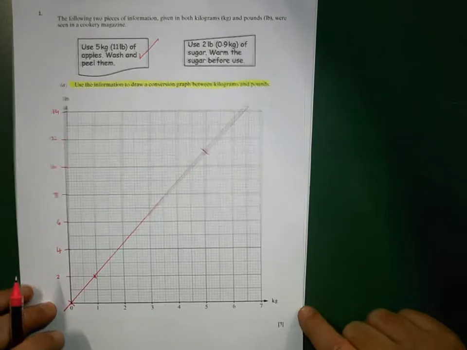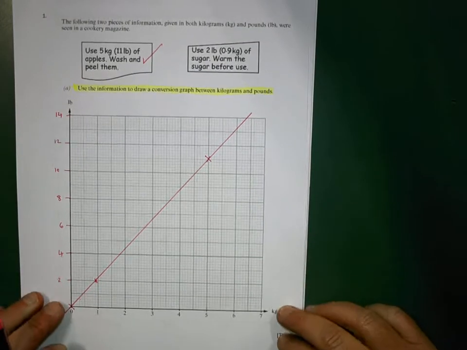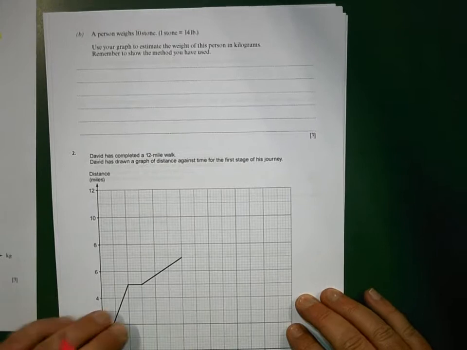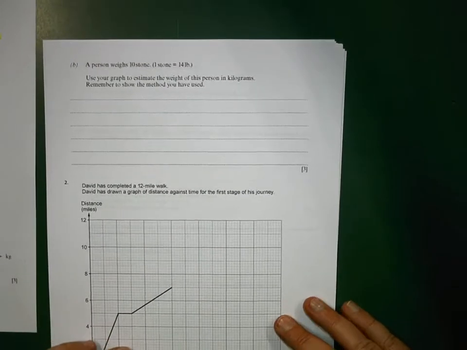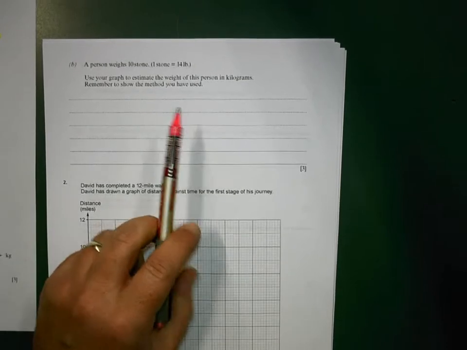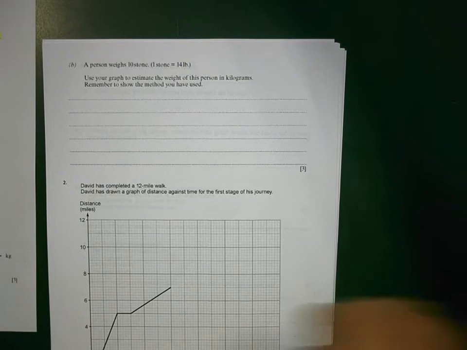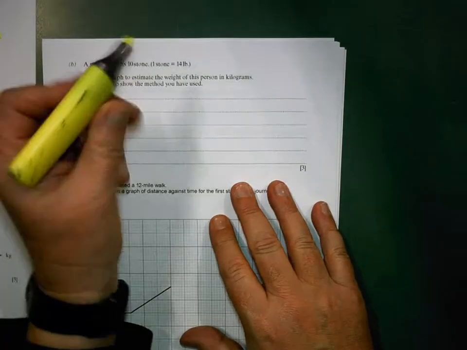So there's 3 marks for that. When we finish the whole question, I'll tell you how those marks are awarded. We then move to part B. A person weighs 10 stone. Use your graph to estimate the weight of this person in kilograms.